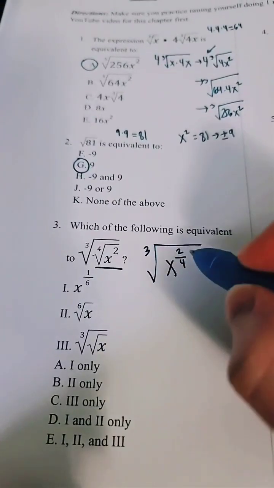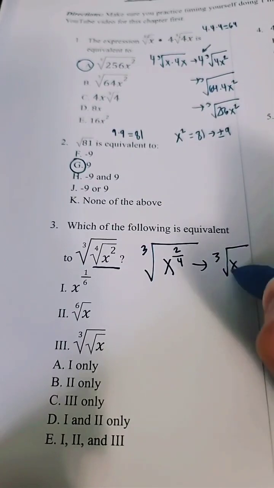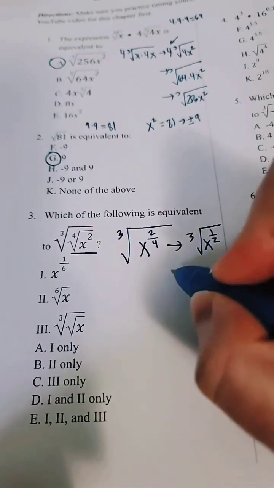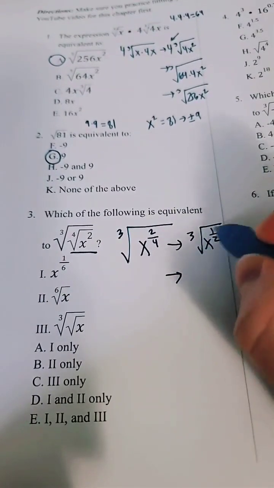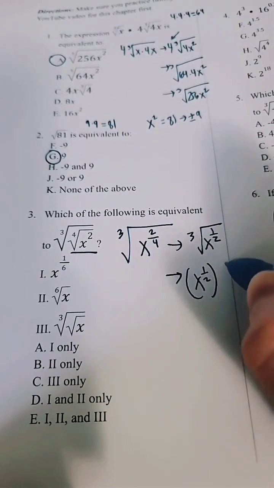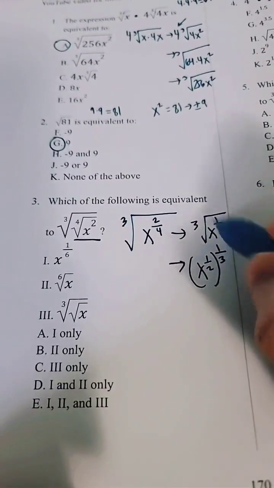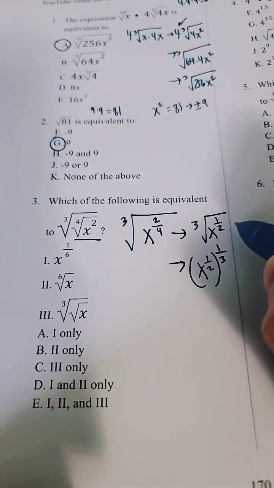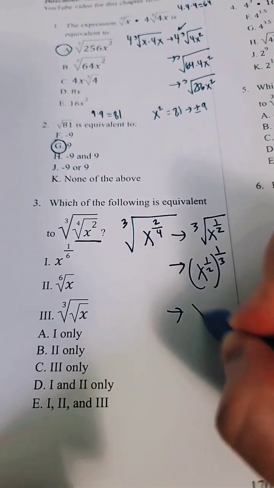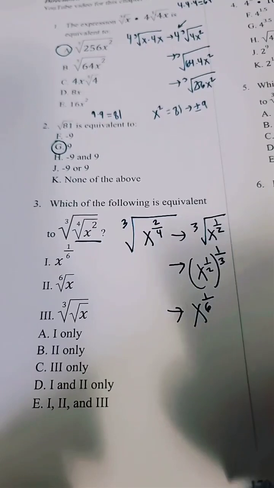So then what we're going to do over here is the cube root of x to the 1/2. So this, remember, we can say is x to the 1/2 all raised to the 1/3. So all of this is raised to the 1/3 on the inside, and we're just going to do the power to a power rule, and that's going to be x to the 1/6.